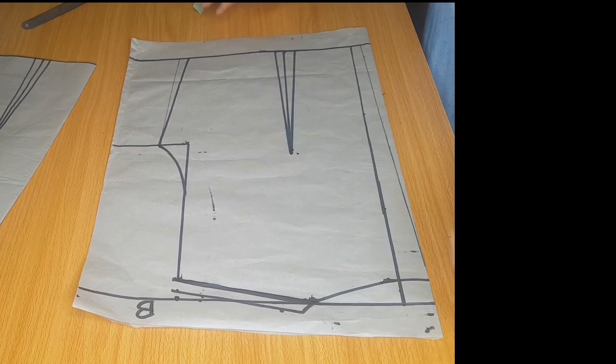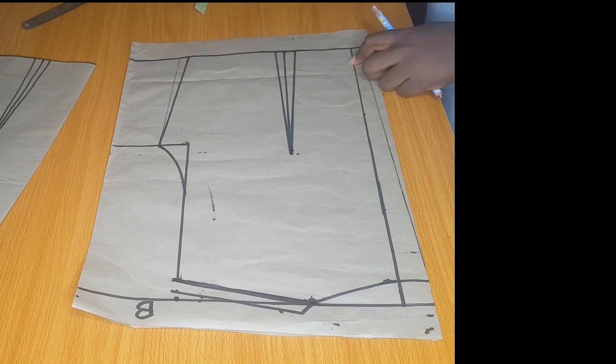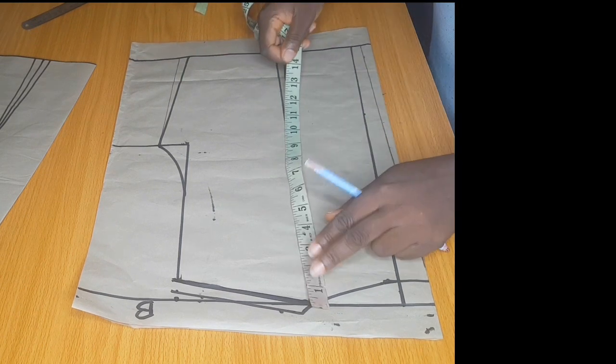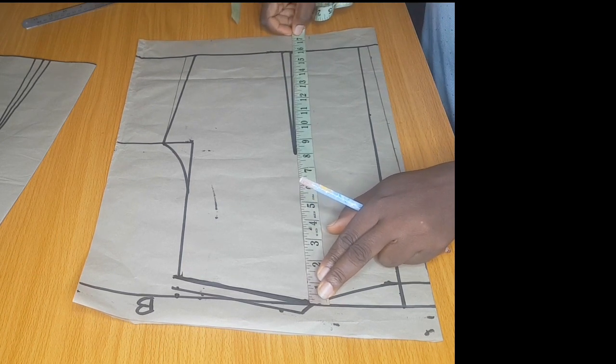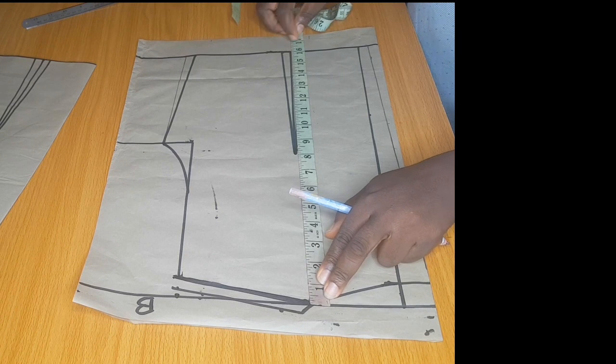All right, so guys, at this point I want you to go ahead and create your own half scale, half cut pattern paper. Keep it aside and wait for our next class, because I'll be using this same pattern to teach you guys how to create an off shoulder bodice.